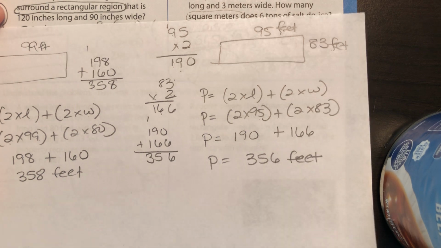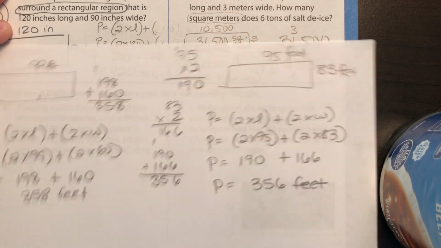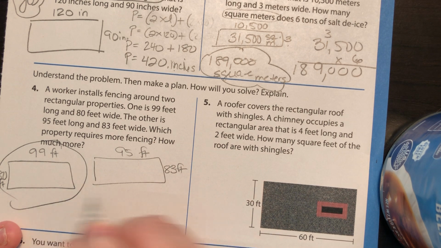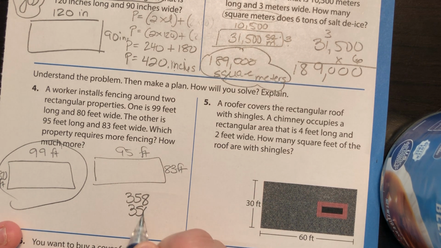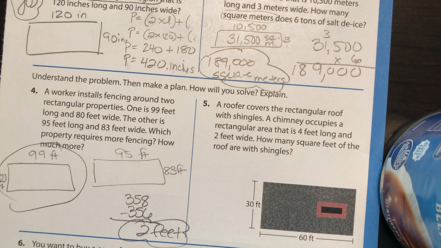So which one of the rectangular ones requires more fencing? This one requires more fencing, so the first one. And then by how much more? Well, this one was 358, and this one was 356, so 2 feet more of fencing. There we go.